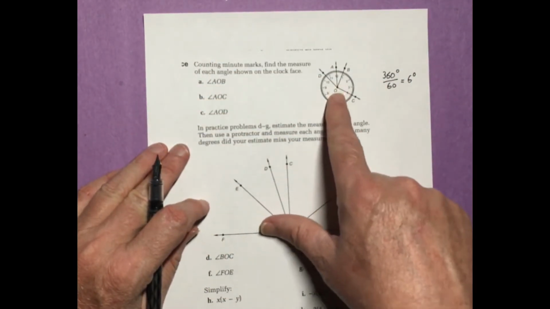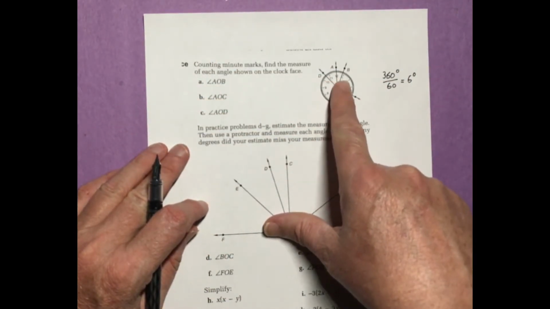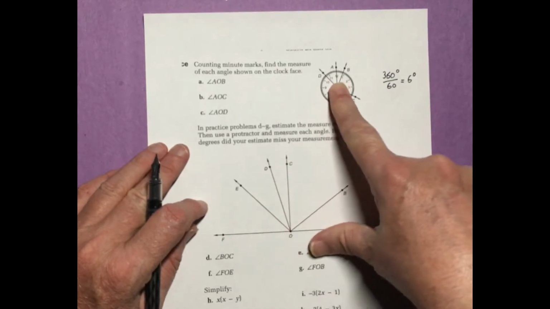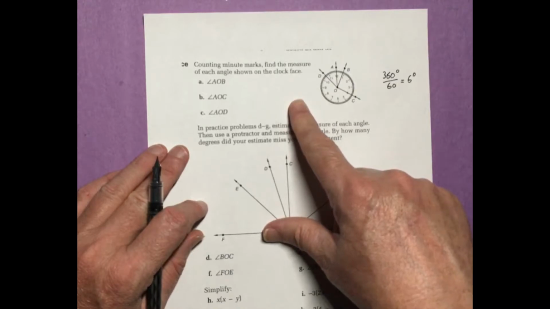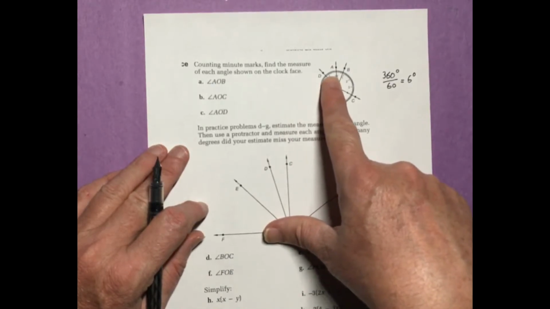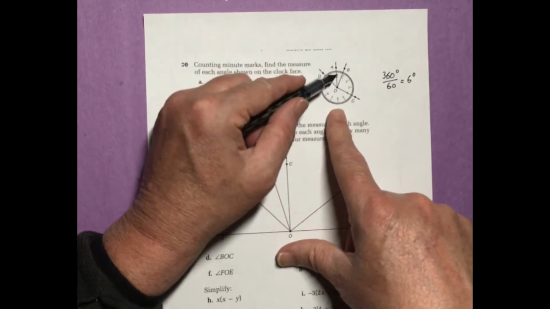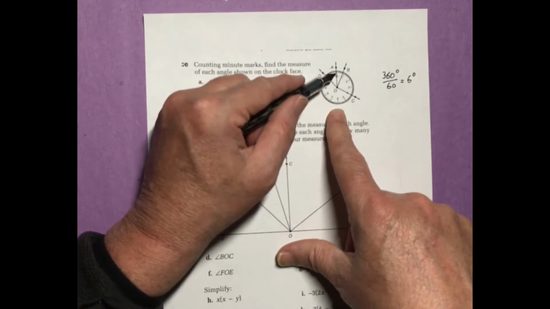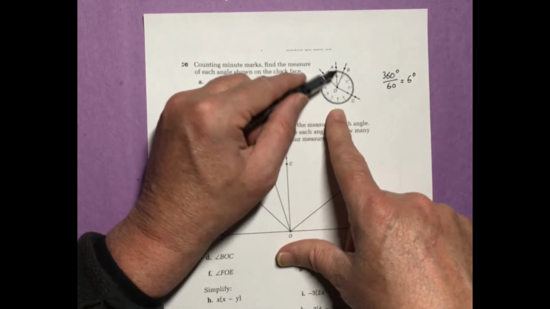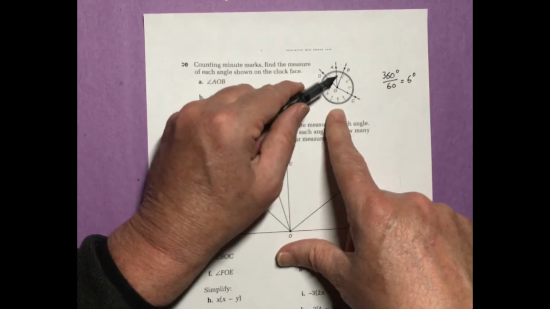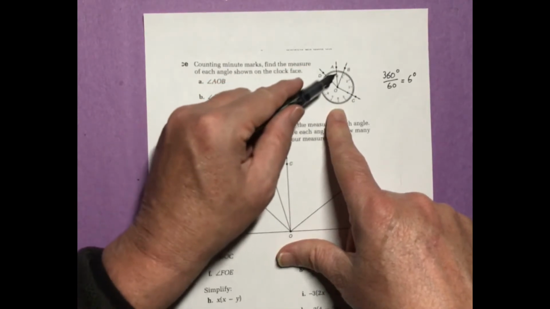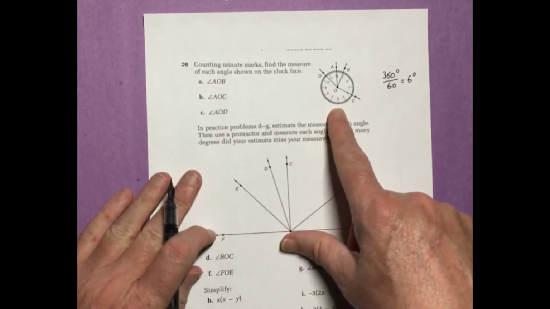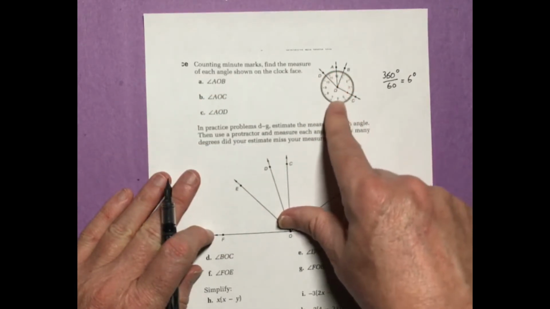So that means a distance of 5 minutes on a clock face means the clock has to go through 5 times 6, or 30 degrees. A distance of 15 minutes on the clock, well, that's 15 times 6, which is 90. So that would cover a distance of 90 degrees. So that's how they're going to use the clock face here.